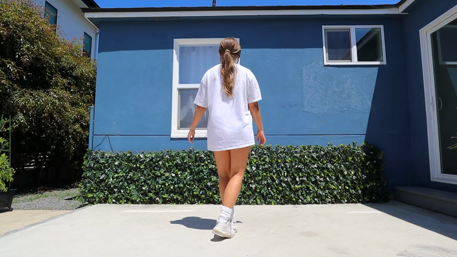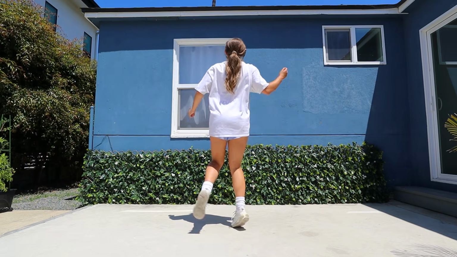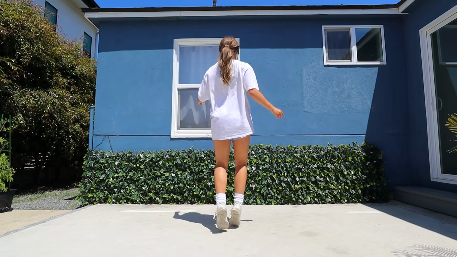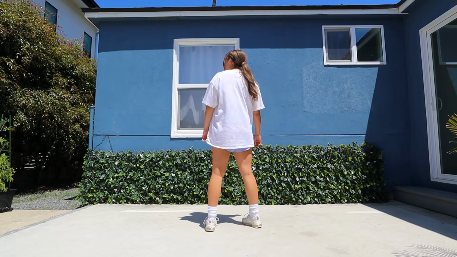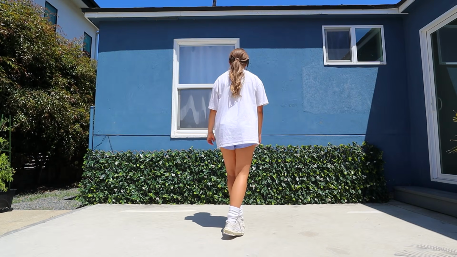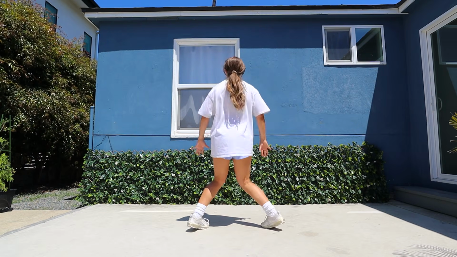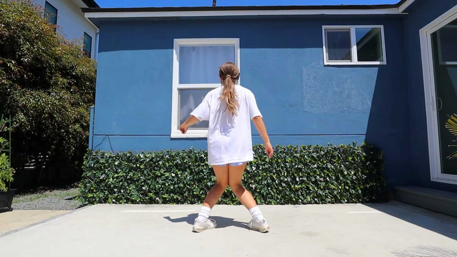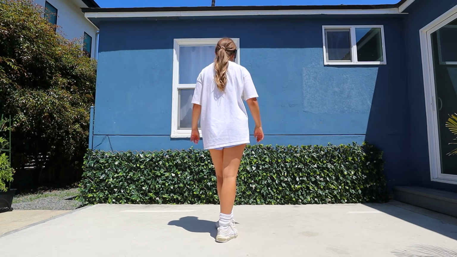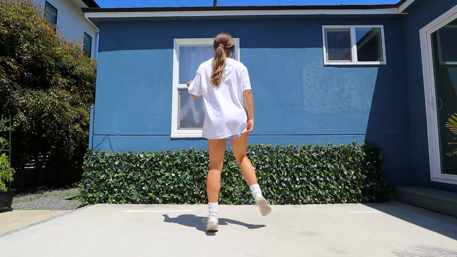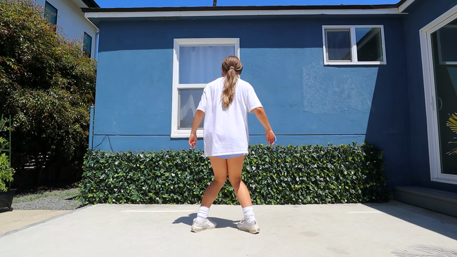5, 6, 7, and 8, and 1, and 2, and 3, and 4, and 5, and 6. And again, 5, 6, 7, and 8, and 1, and 2, and 3, and 4, 5, 6.